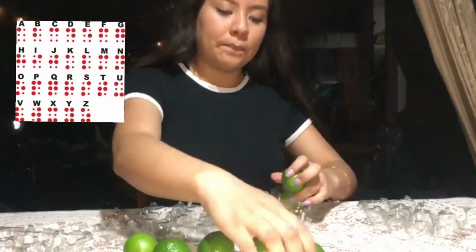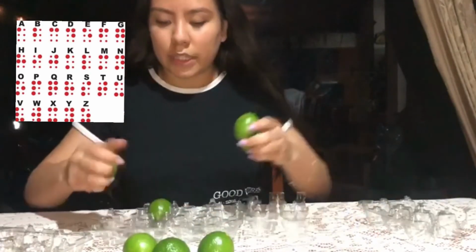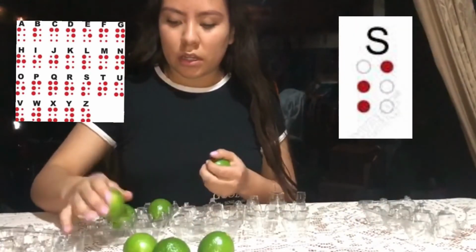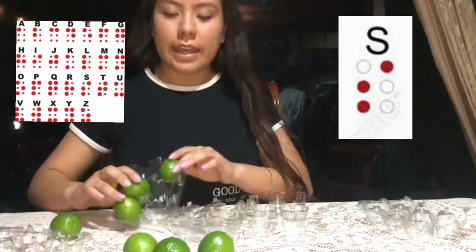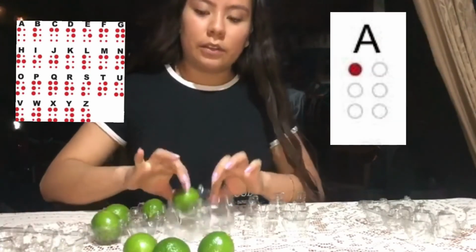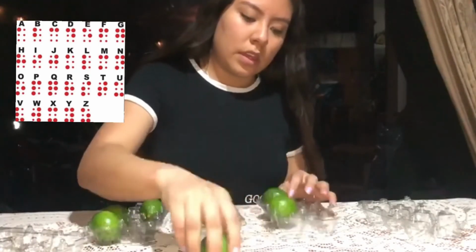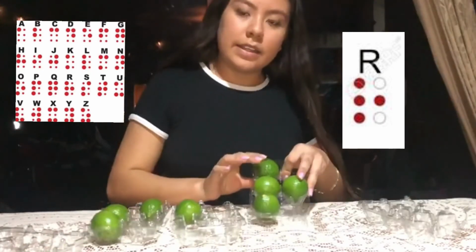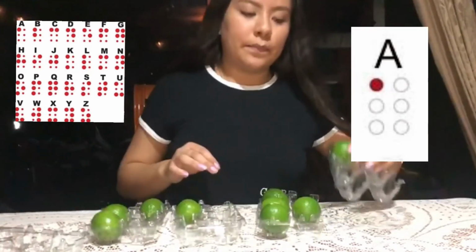My name is Sara. So first I have to do the S. Then it's like this, the S. The A that I already showed you. The R, that is this. And the A again.